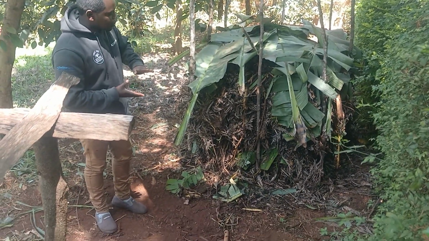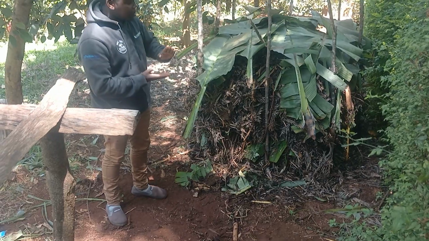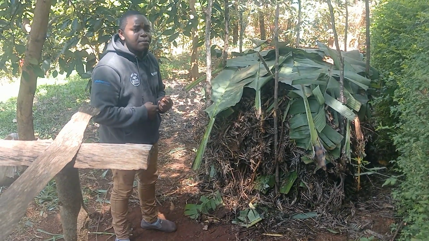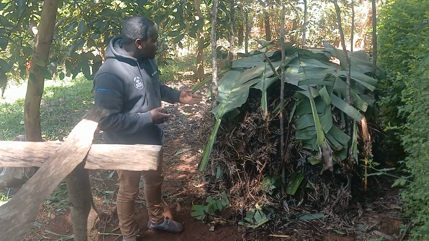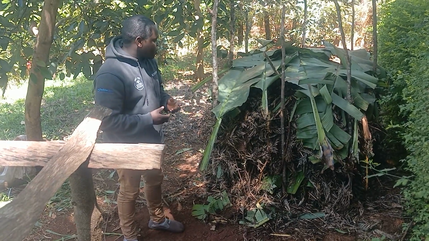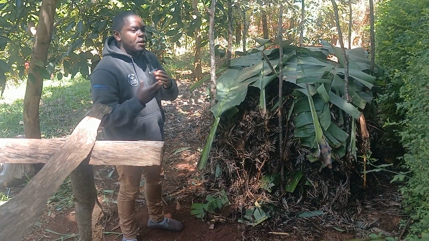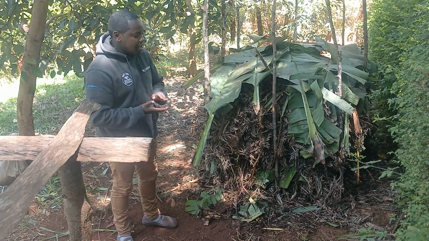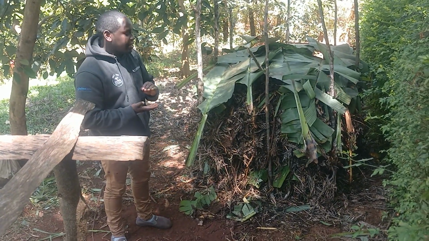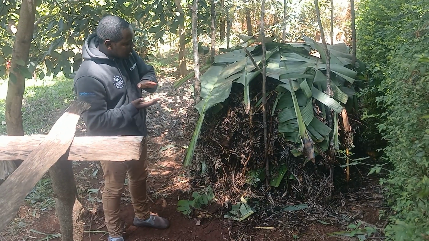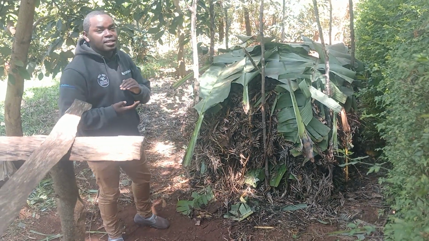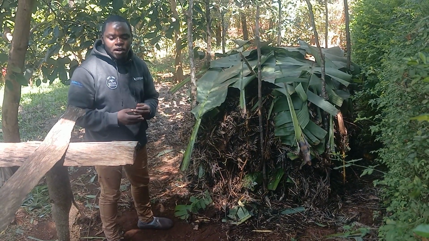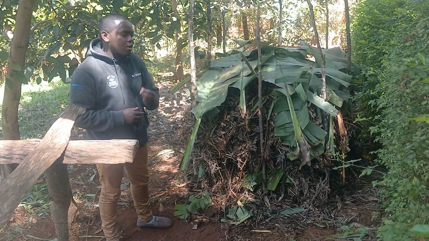Now let us get to how we arrange these layers. In the heap method, we arrange our organic materials in layers, and we begin with the dry matter we talked about. It is important that the dry matter contain more than one material; you don't use one material. The second layer will be green material. Then we get to the layer of undecomposed manure. If you don't have manure in your farm, then you can use the topsoil, which has microorganisms.